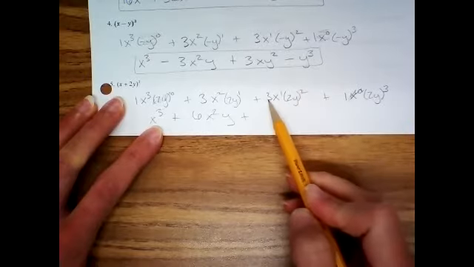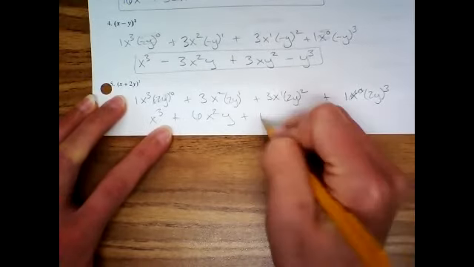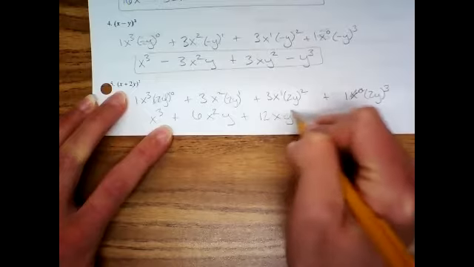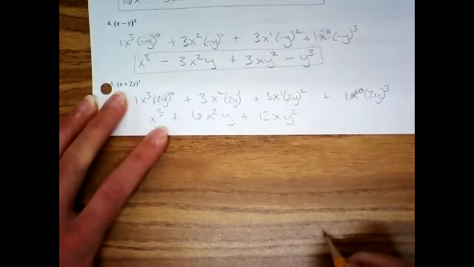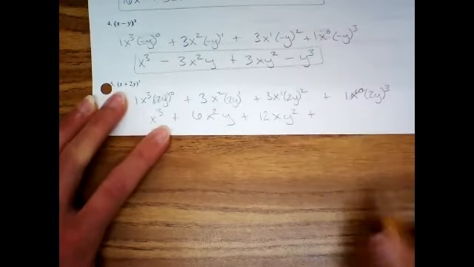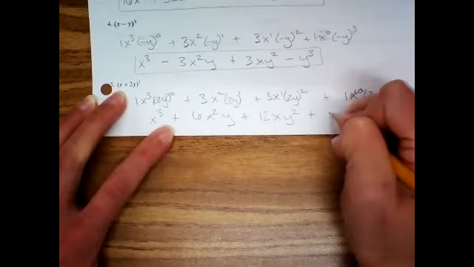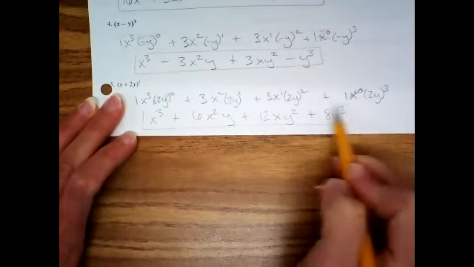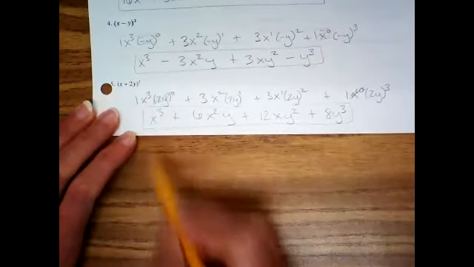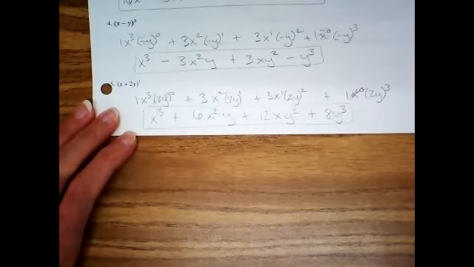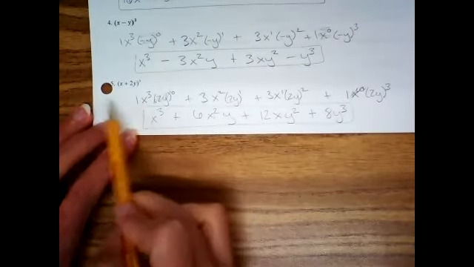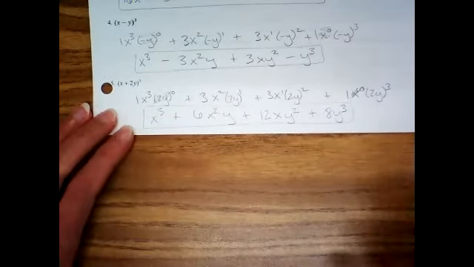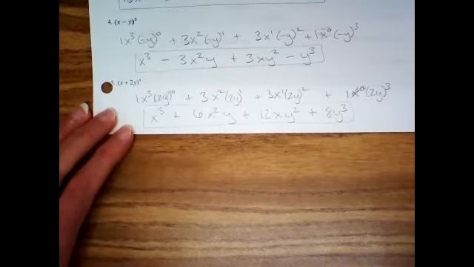4 times 3 is 12, x, y squared. I know we're all tired today. 4 times 3 is 12 though, everybody. And then this last one, 2 cubed is 8. And so that's 8y cubed. So again, if that last step is the thing you're struggling on, don't stress yourself out over that. If you have this first part correct, you're going to get most of the points on it because that essentially is the answer. This is just simplifying it down.